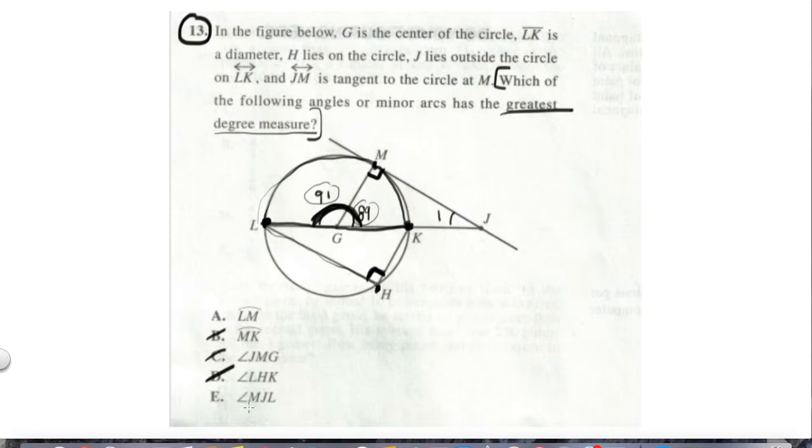And then MJL. We know that if this is 90, this angle right here, call it GMJ, must be less than 90. Pause the video if you need to figure out why.